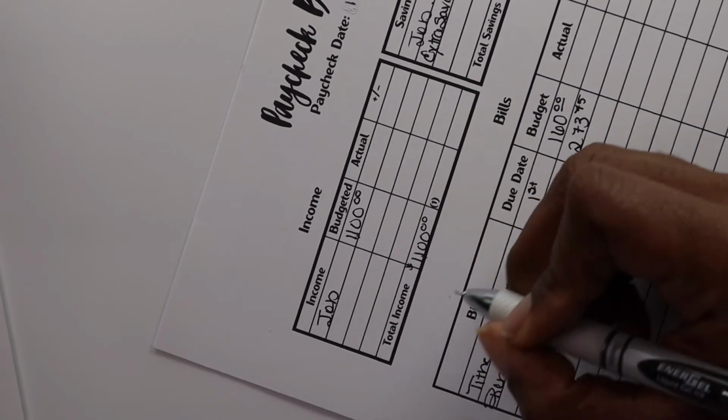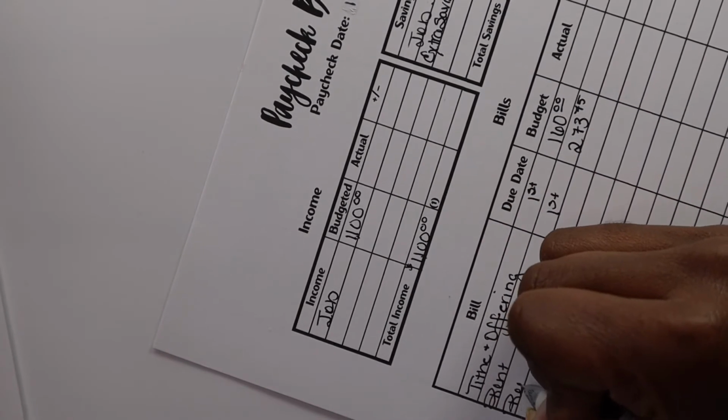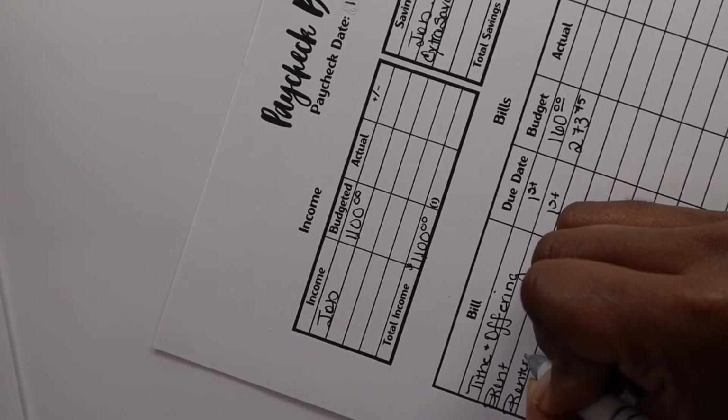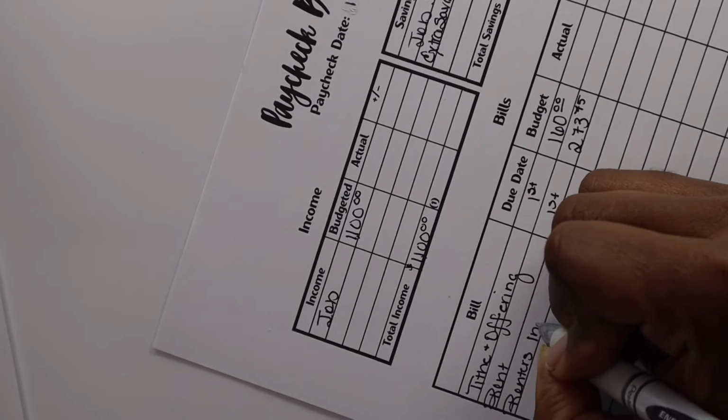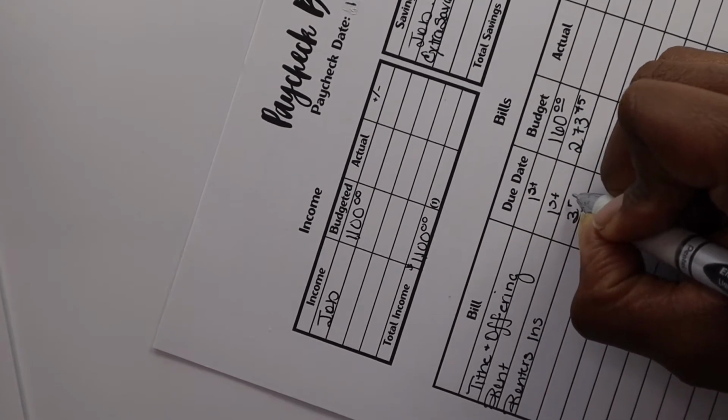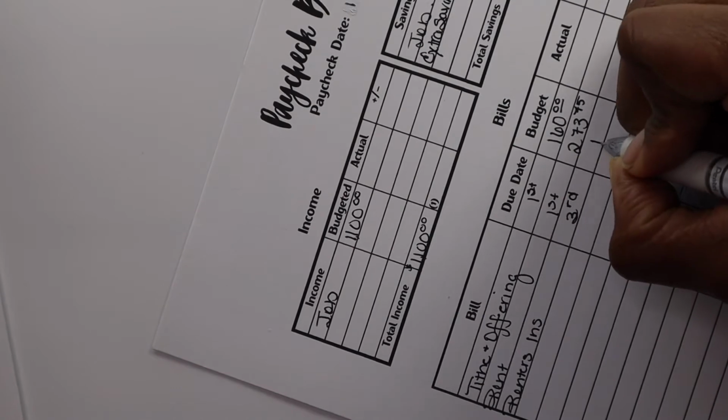$273.75. Then they have renter's insurance that is due on the 3rd for $12.